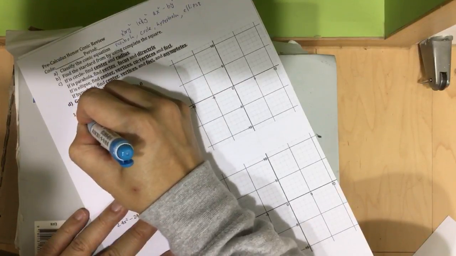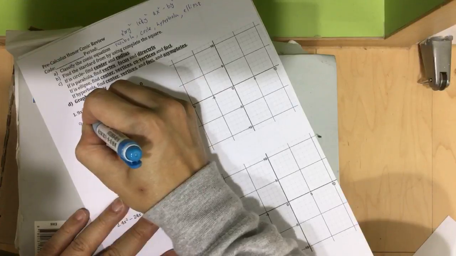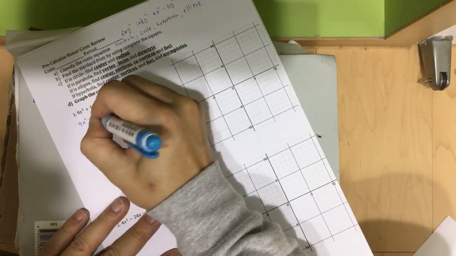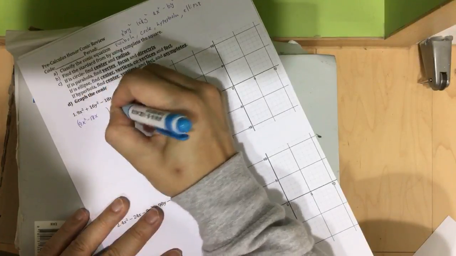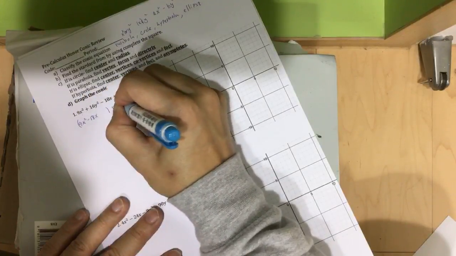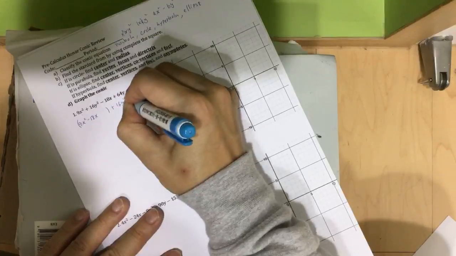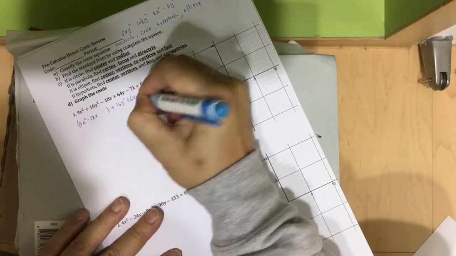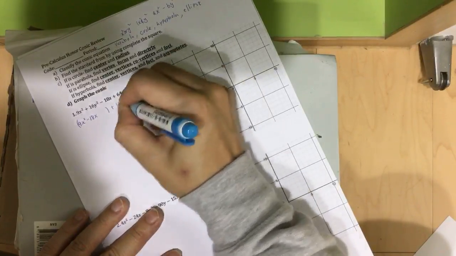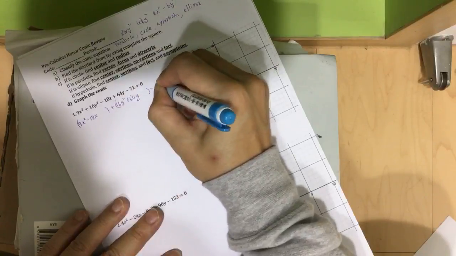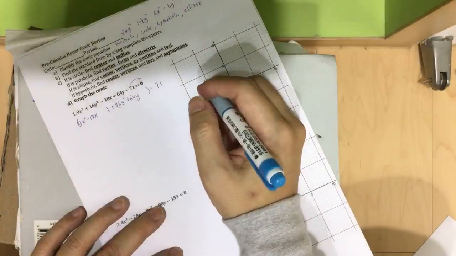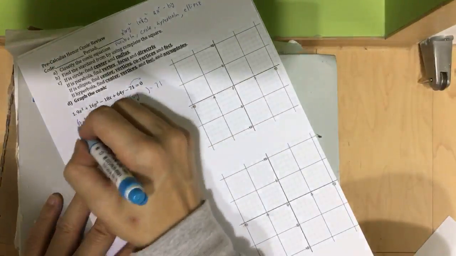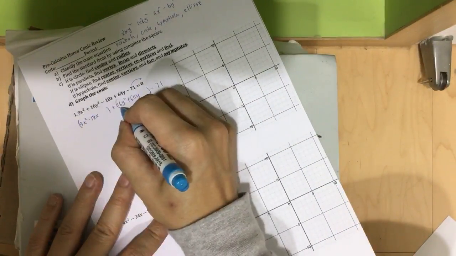So we have 9x squared minus 18x plus 16y squared plus 64y is equal to 71. If I move to the other side, it becomes positive. Okay. So now we have to factor out the leading coefficient, which is a 9 and 16.